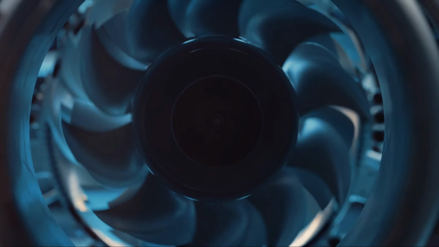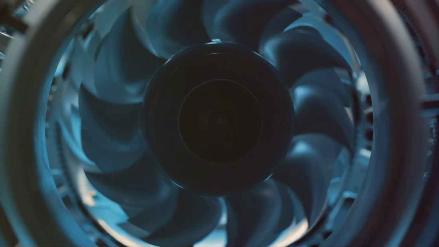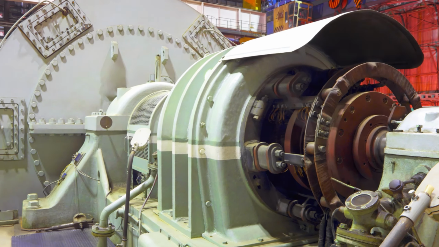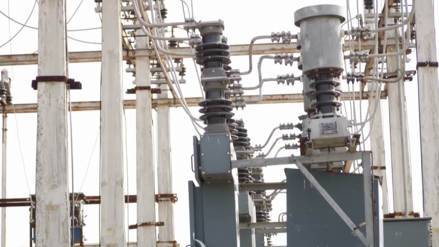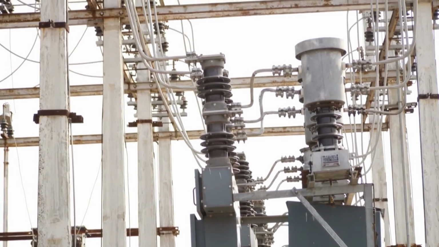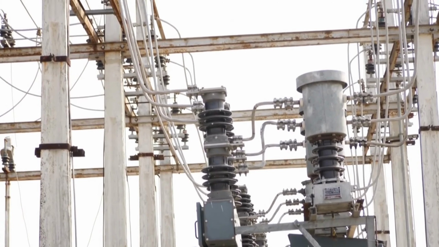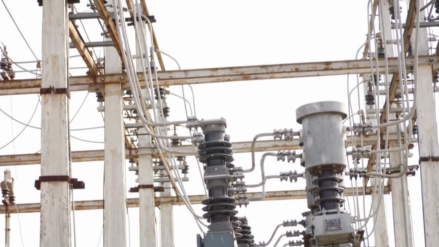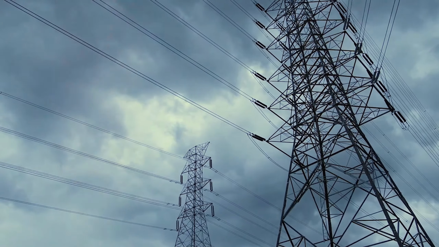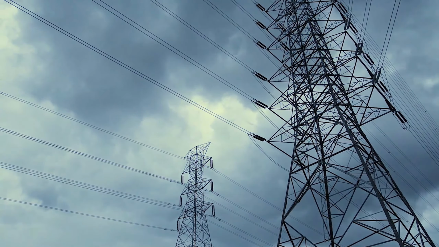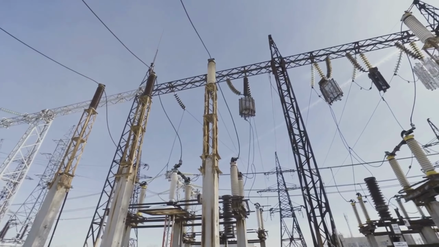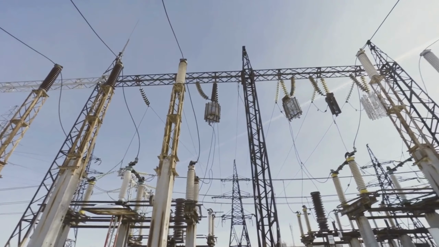The high-pressure steam is directed at the blades of a turbine, causing it to spin, which in turn spins a generator, creating electricity. This process is known as thermal power generation. Hence, combustion is the fundamental process that drives the production of thermal energy and, subsequently, electrical power.